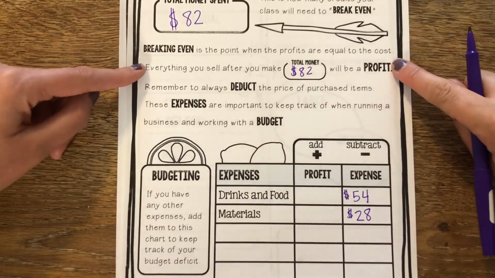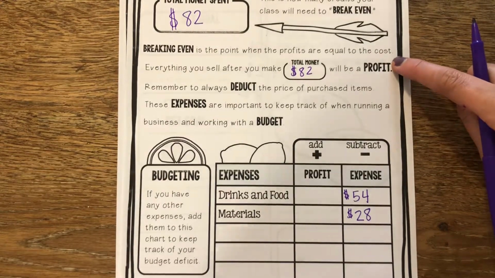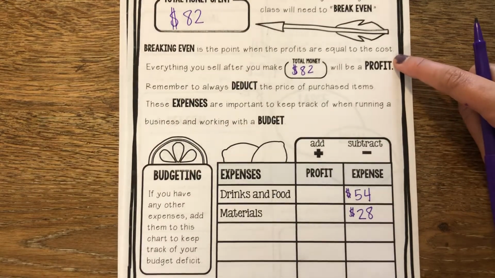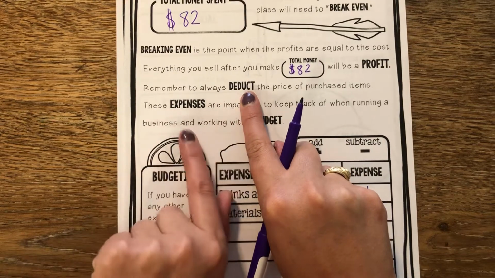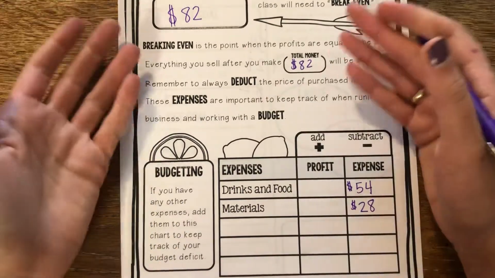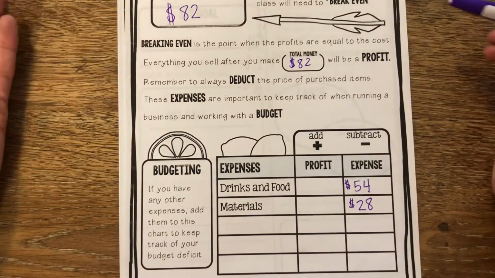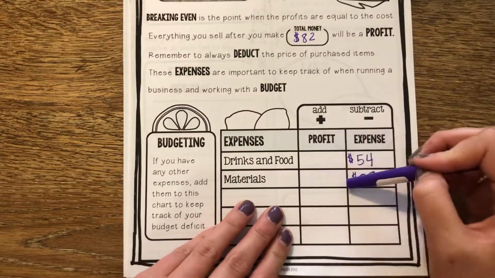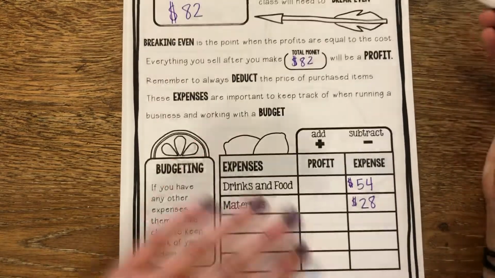So profit is like, you've already replaced all the money that you spent, and now this is the extra money that you get to put in your pocket. So this is the money that you're actually making after you deduct. So to deduct means to take away the price of all of your expenses, okay? So if our total expenses are $82, I'm gonna have to make more than $82 in order to make a profit, or the extra money after I pay for my expenses, okay? So we're gonna worry about this right here later. So we're gonna come back to that, but it's important that you know these vocabulary words, right?